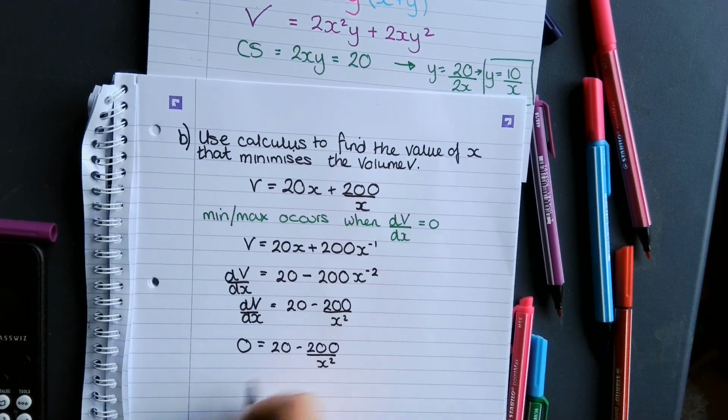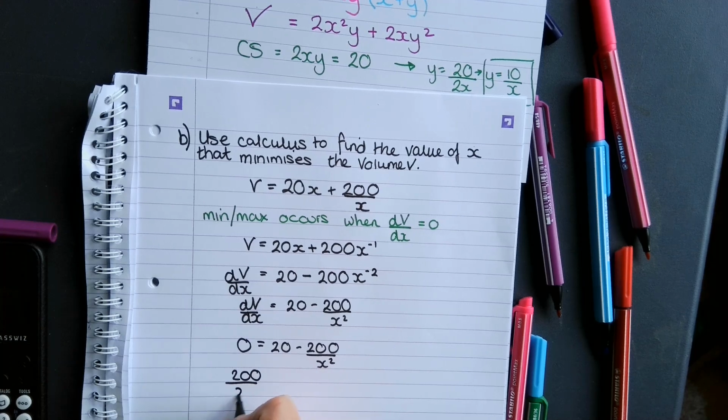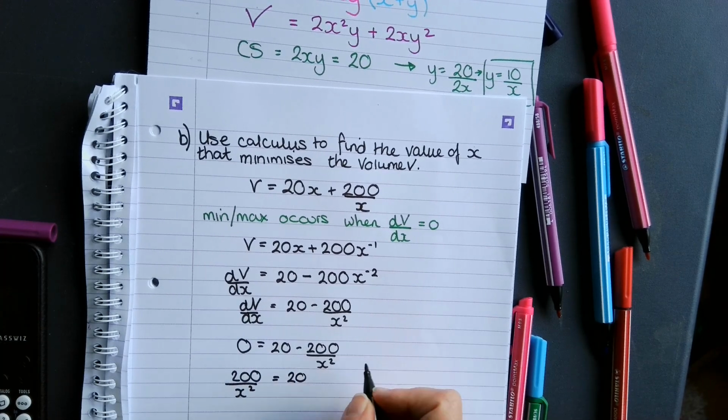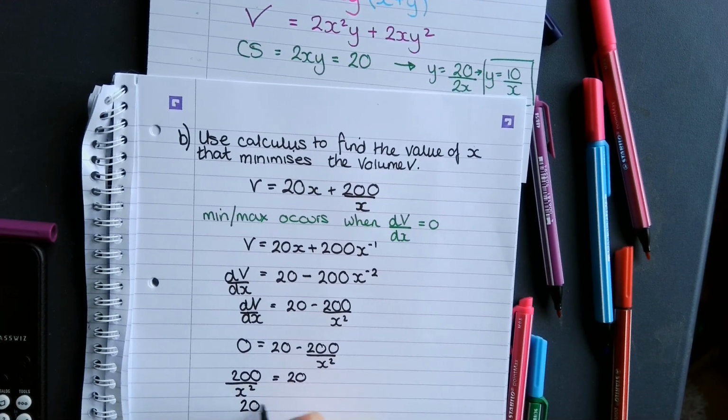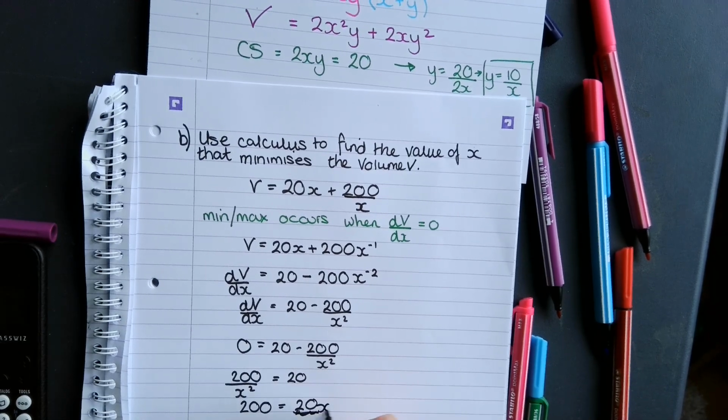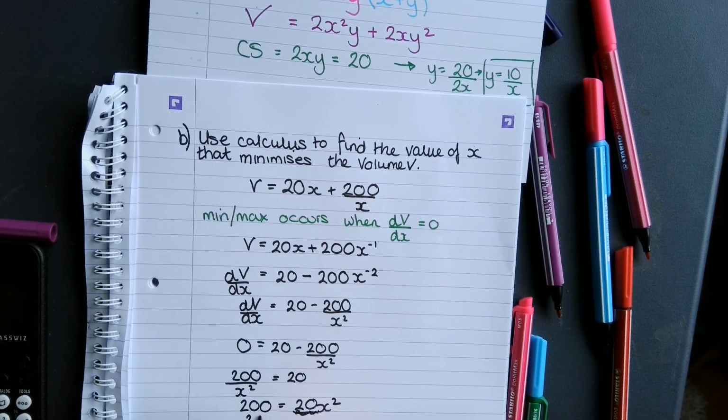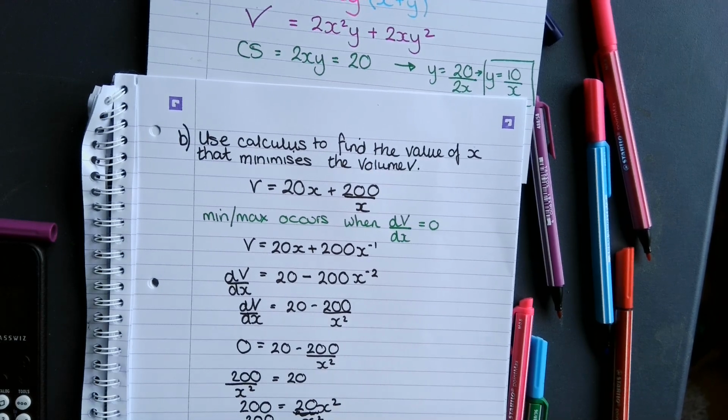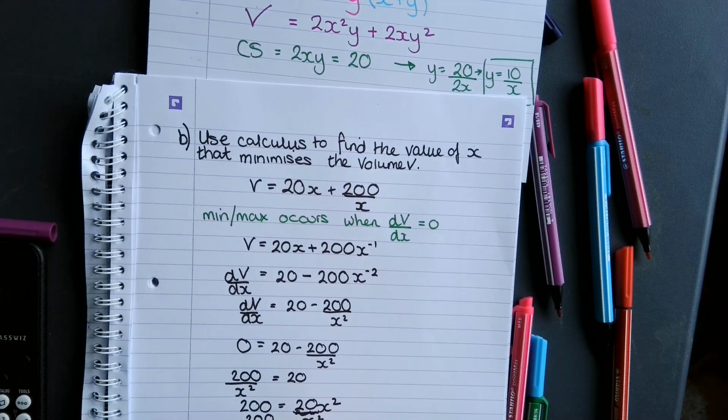I can then, I'm just going to take this across. So we're in a situation that 200 is equal to 20 over 20, x squared. So therefore, I can say 200 divided by 20 is x squared. That's a bit pants. I was kind of hoping for a 2. So therefore, 10 is equal to x squared. So the square root of 10 is equal to x.